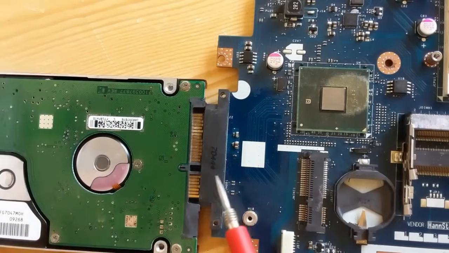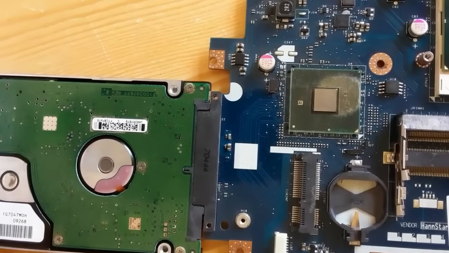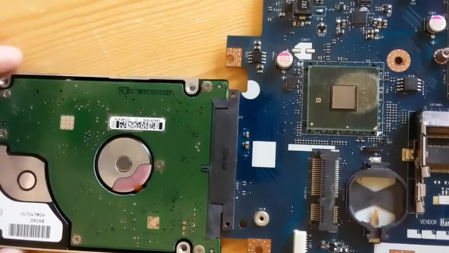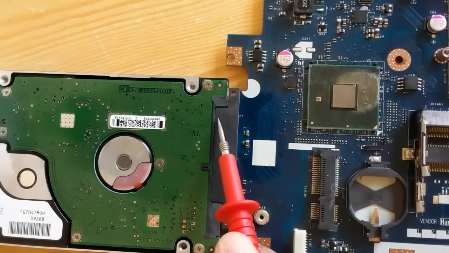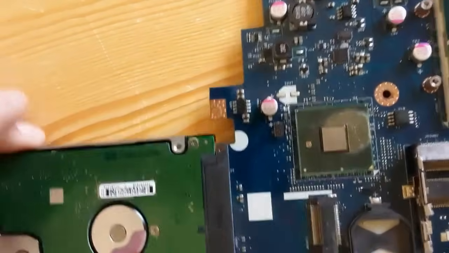Sometimes when you move your laptop or the laptop falls, you can get no data in your laptop. That's why you should always check your hard disk drive.